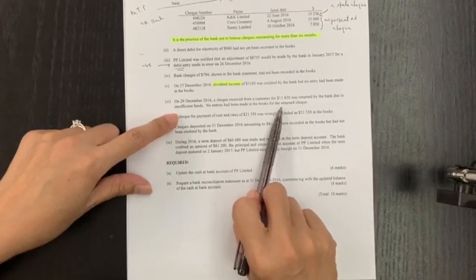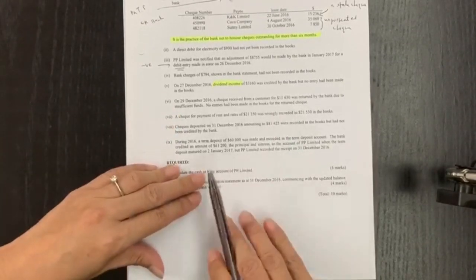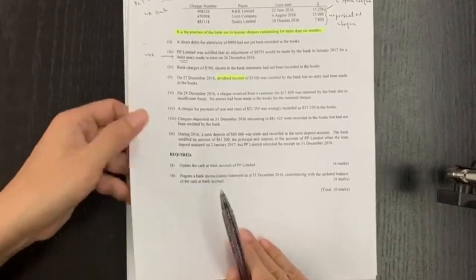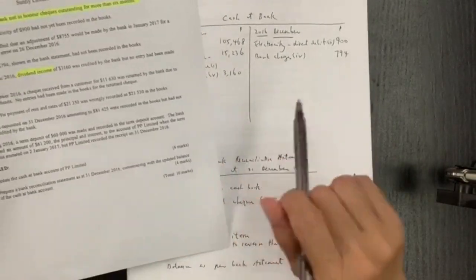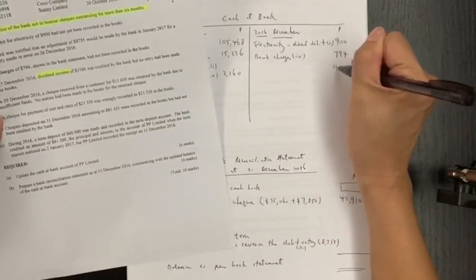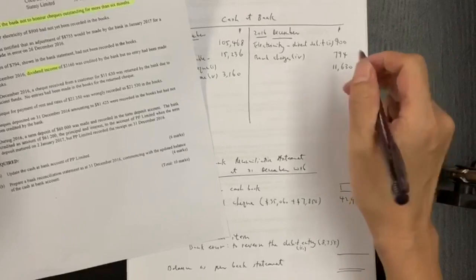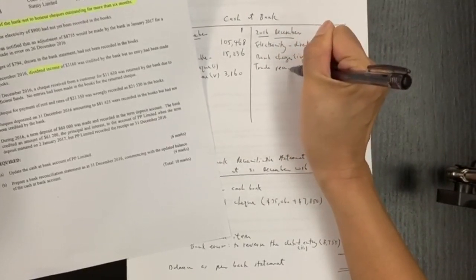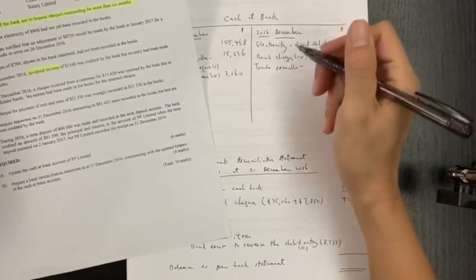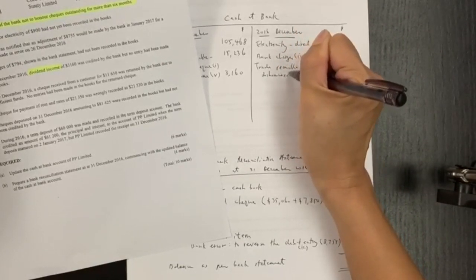This returned check is the same as a dishonored check. Dishonored check means we have to cancel the check received in the cash book, which is cash at bank here. Credits 11,630. Received check from trade receivable, that is debtor, and the description is dishonored check.